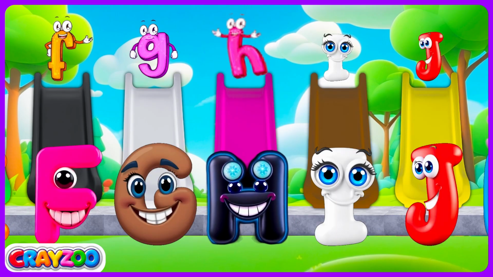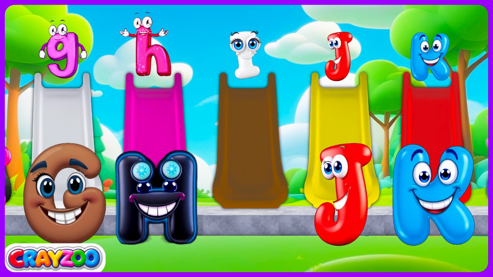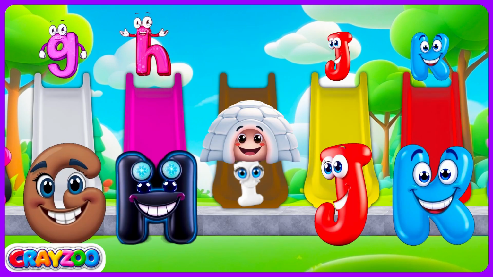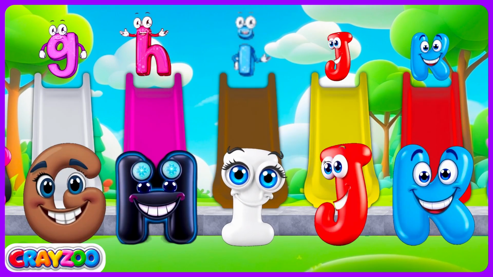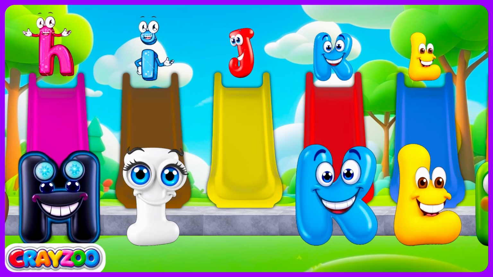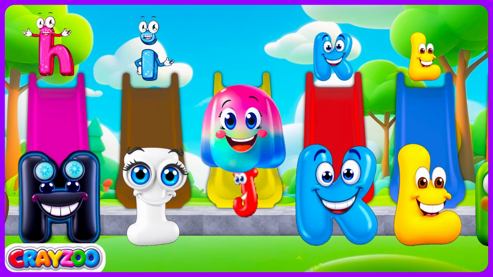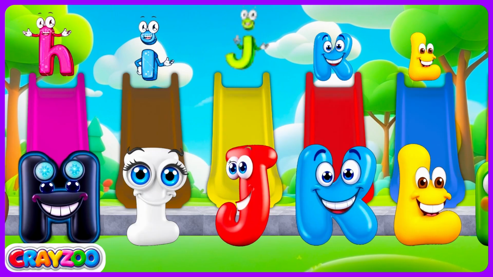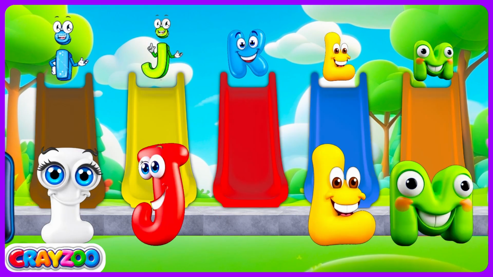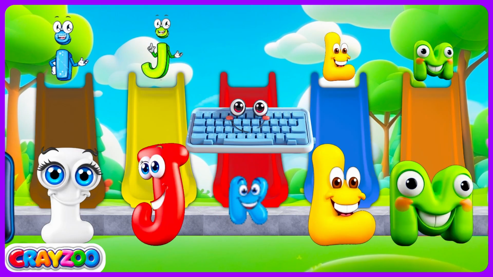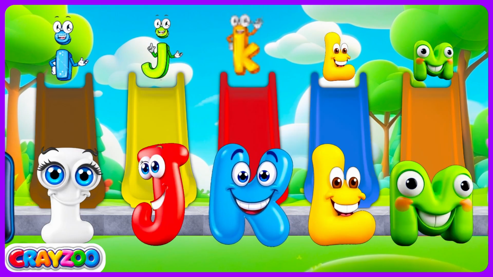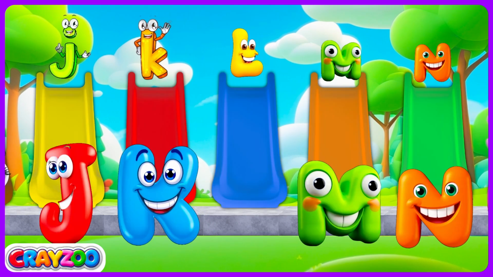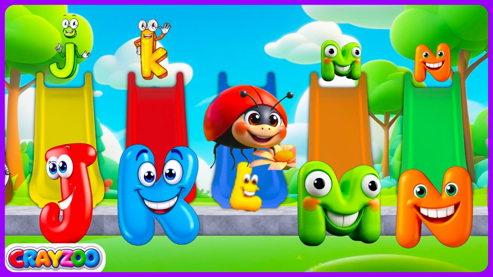Hand. H, hand. I is for igloo. Igloo. I, igloo. J is for jelly. Jelly. J, jelly. K is for keyboard. Keyboard. K, keyboard. L is for ladybug.